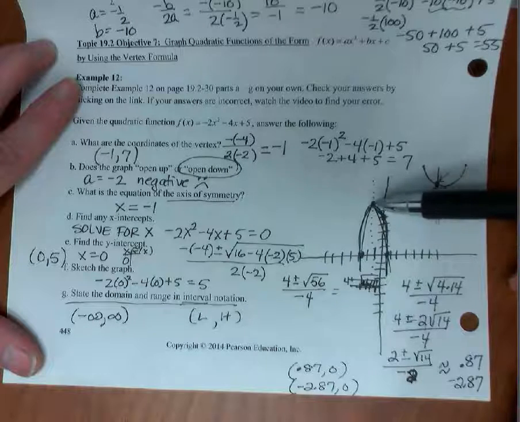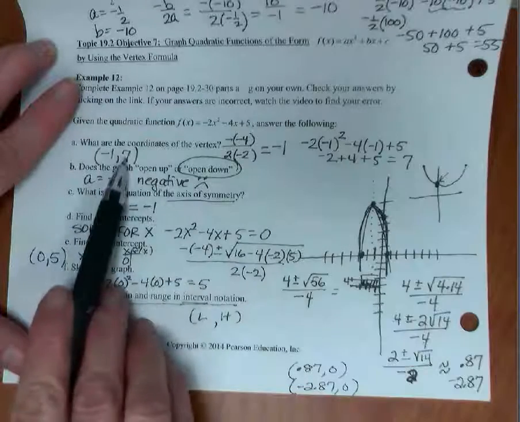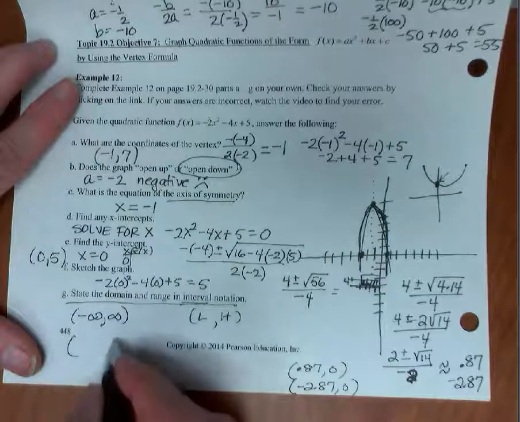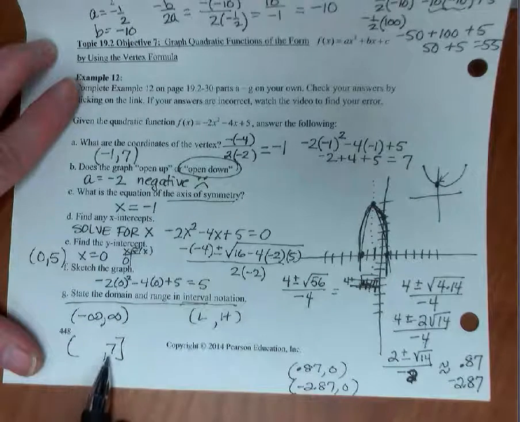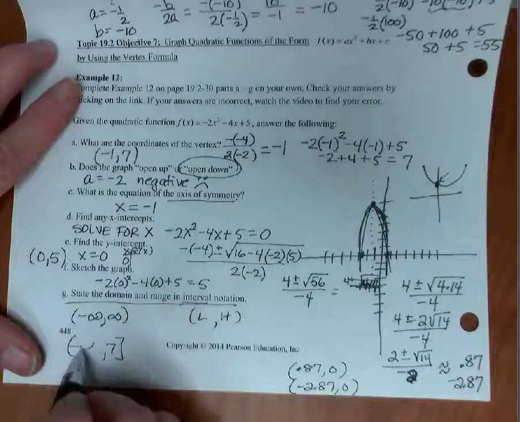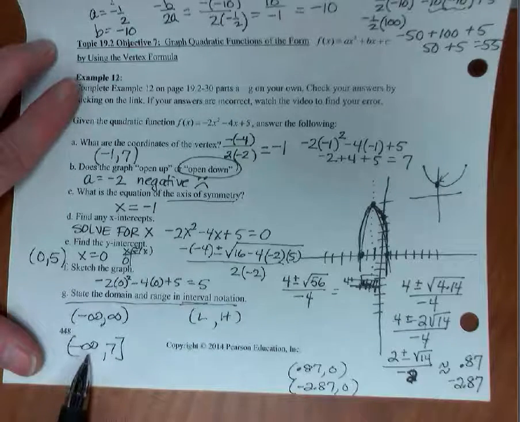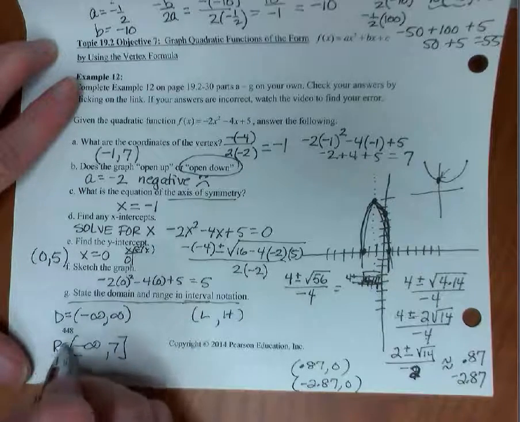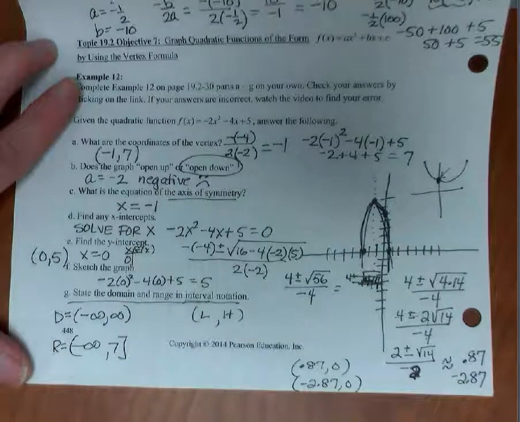Since this opens down, this is a maximum, so we're going to get the y value off the vertex, which is 7. Since that's a maximum value, it's going to go on the high side, and negative infinity will go on the low side. So domain, range.